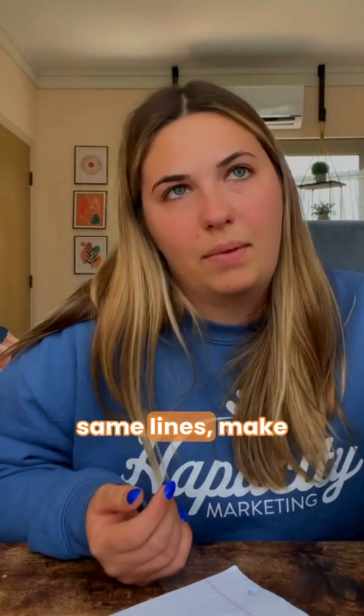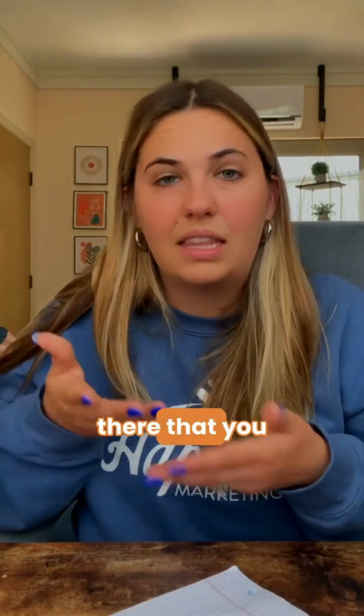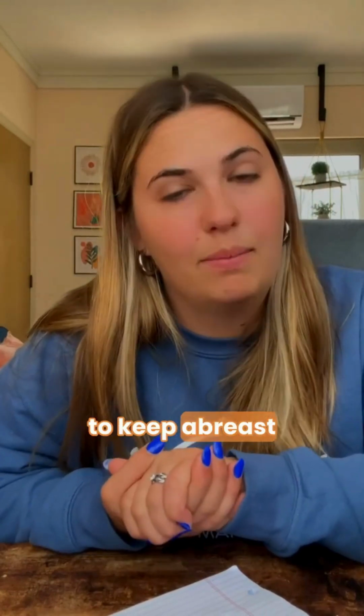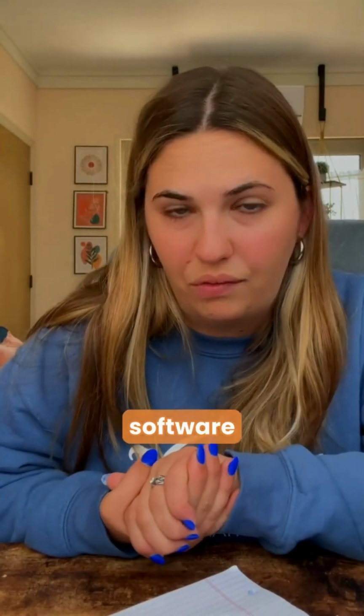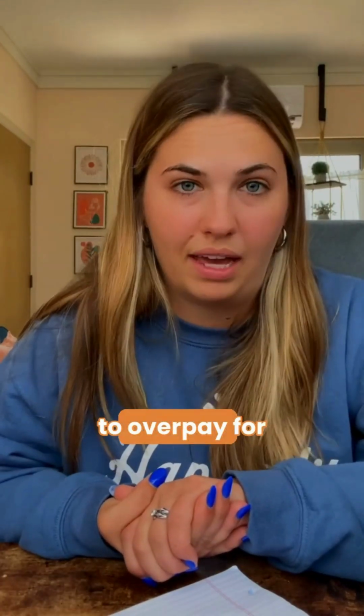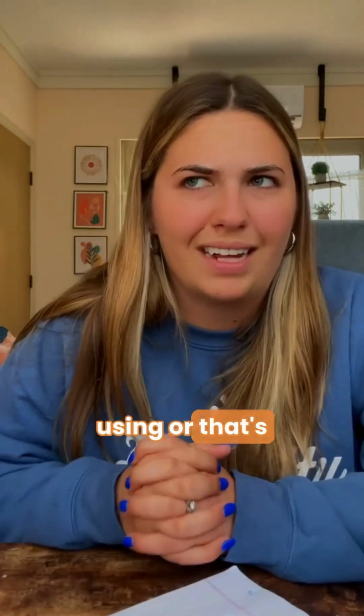And along those same lines, make sure you're doing software audits. In marketing, we have access to a million tools and software, and not all of them are worth equal weight. So take a look, what is your team actually using? Even if they're good on price, there could be something better out there that you haven't used. So it's always a good idea to keep abreast of what new tools and software are out there so you can reevaluate and have better systems in place. And get rid of the rest. You never want to overpay for software you're not using or that's inefficient.